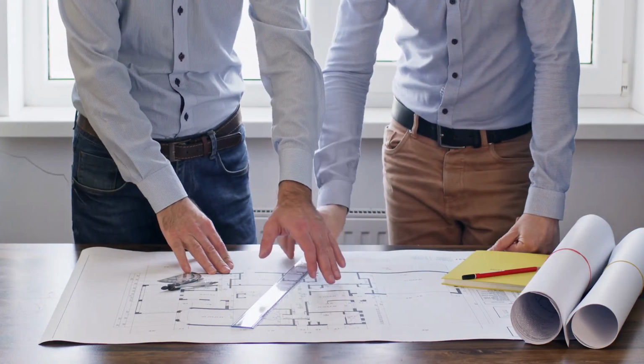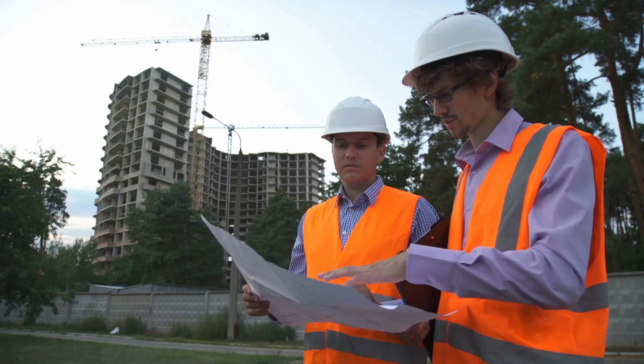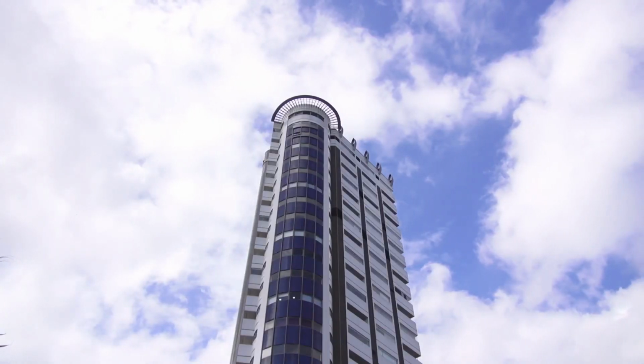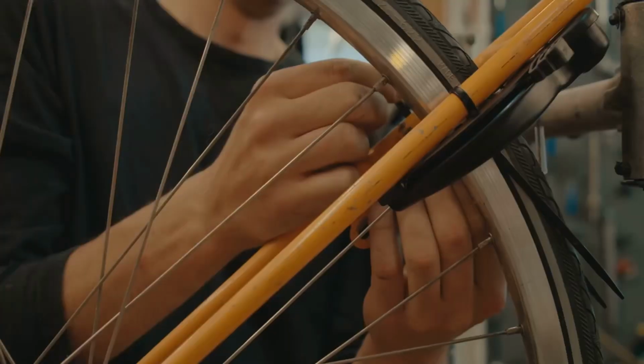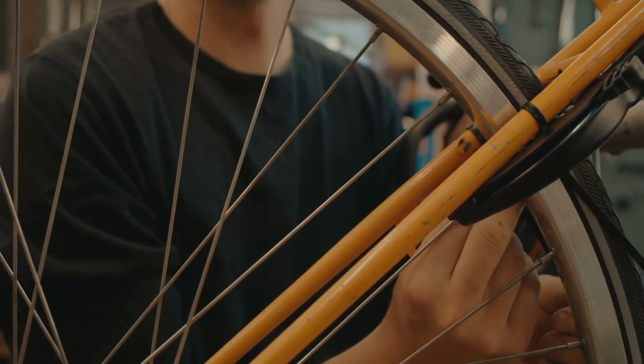Moment of inertia and centroids pop up everywhere in engineering and design. Think about designing a sturdy building. Engineers need to consider the centroid of the building's mass to make sure it's stable and won't topple over. Or, think about a bicycle wheel. The distribution of mass in the wheel, particularly in the rim, affects its moment of inertia.